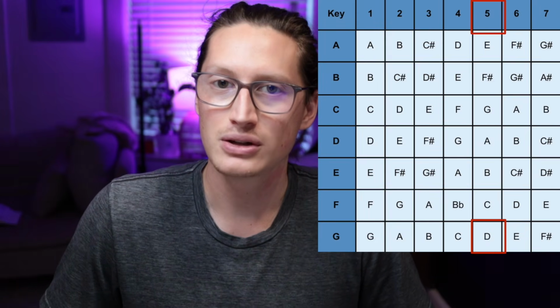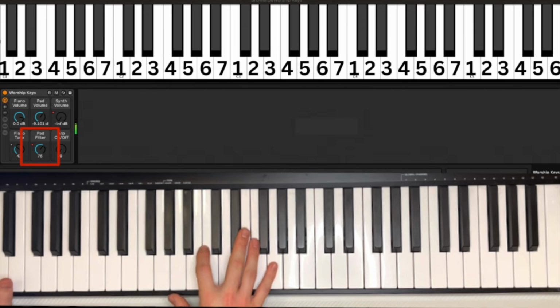A big way I build dynamically is with the pad filter, which you'll see being adjusted as I adjust the knobs on my MIDI keyboard.